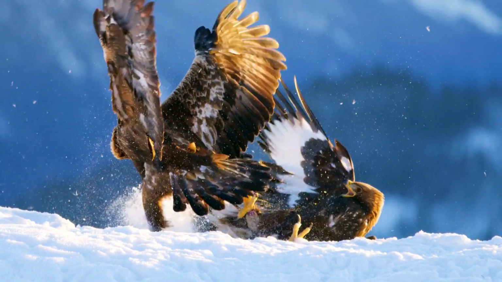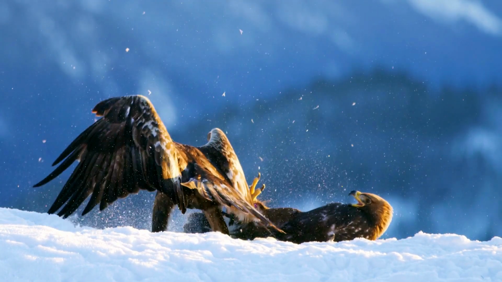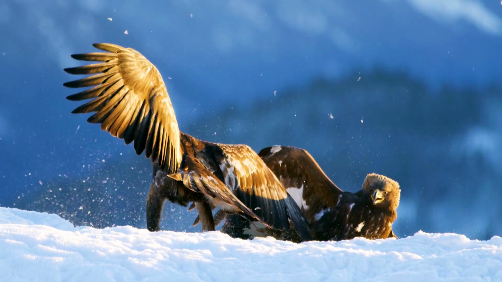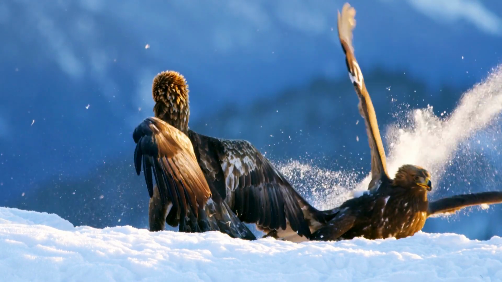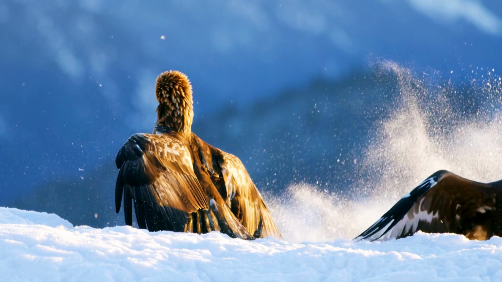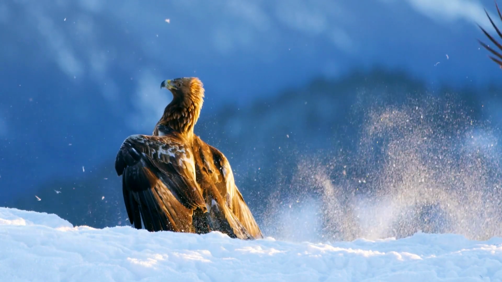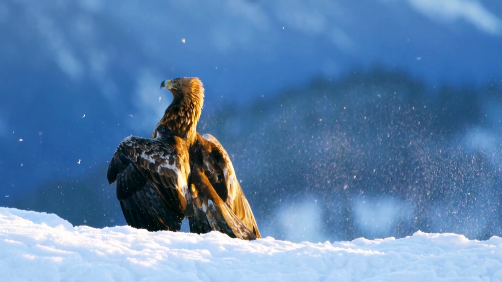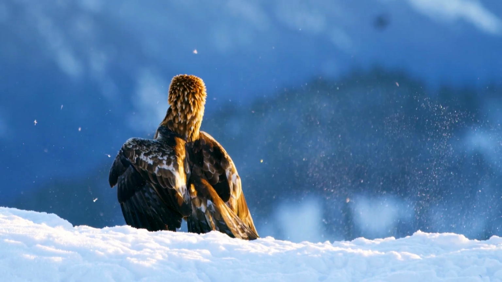From the jungles to the oceans, and from the savannas to the treetops, animals engage in fierce battles for resources, mates, and territory. Understanding the intricacies of animal competition not only unveils the strategies employed by different species but also offers a window into the evolutionary forces that have shaped their survival tactics.